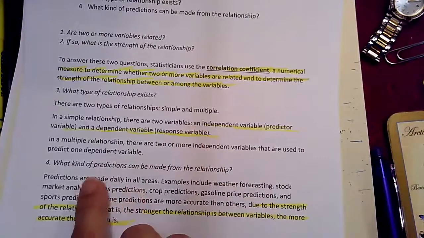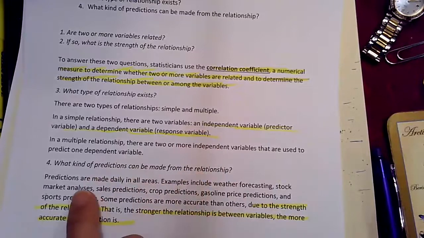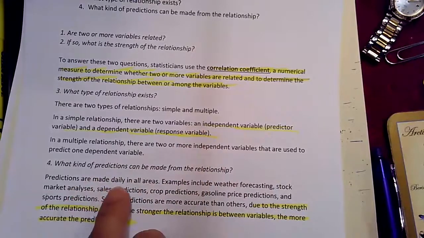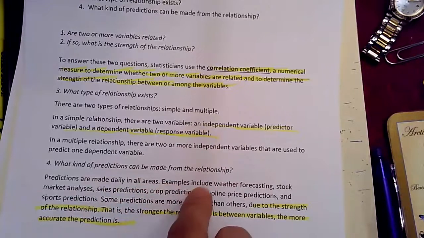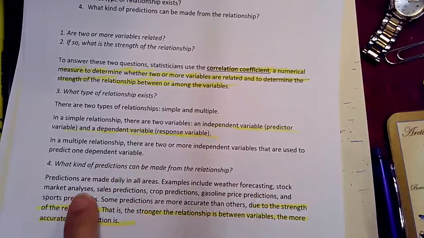And it says what kind of predictions can be made from this relationship. Predictions are made daily in all areas. Examples include weather forecasting, stock market analysis. Recently the stocks had gone down severely, quite a bit.